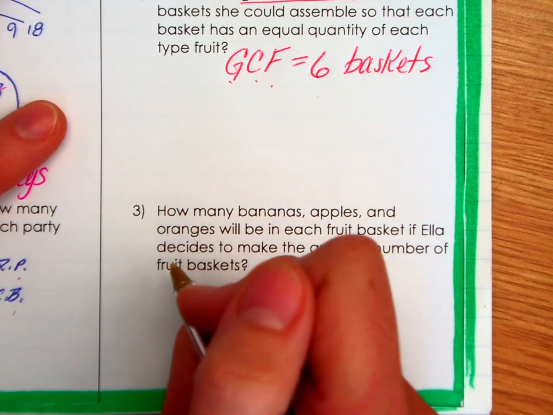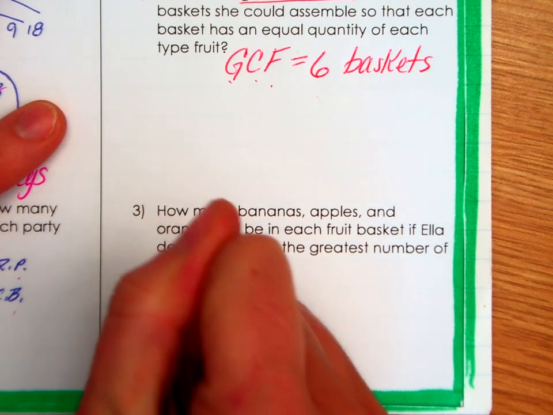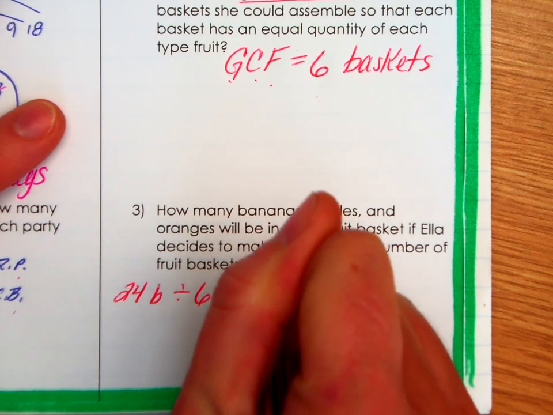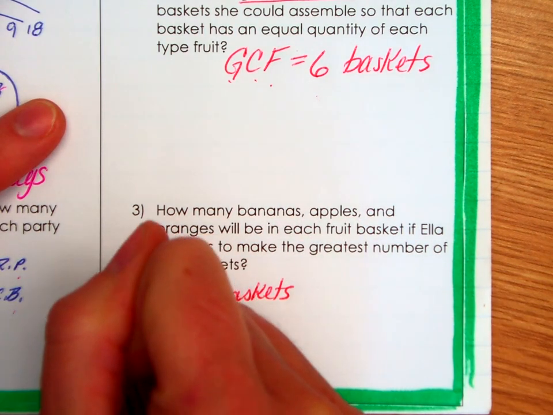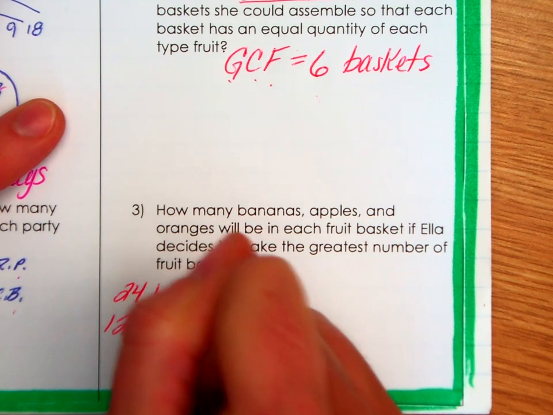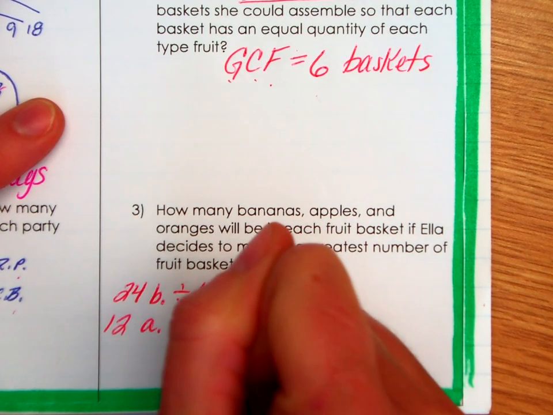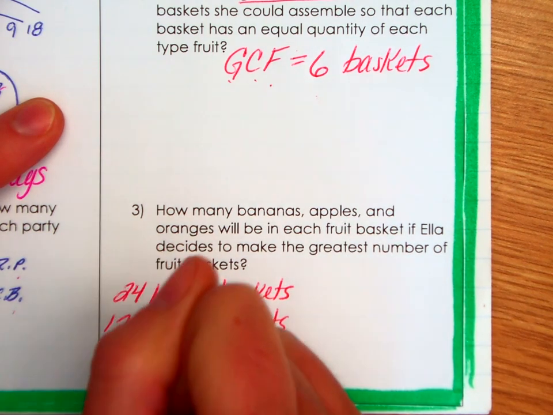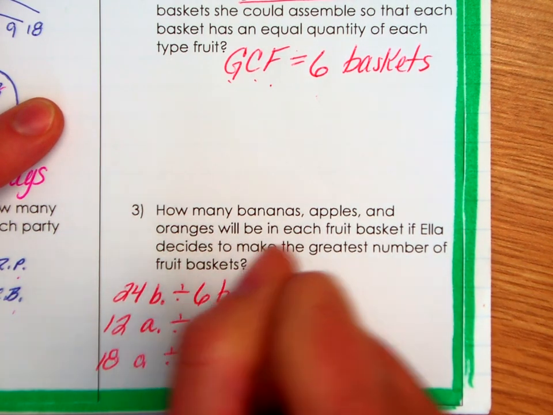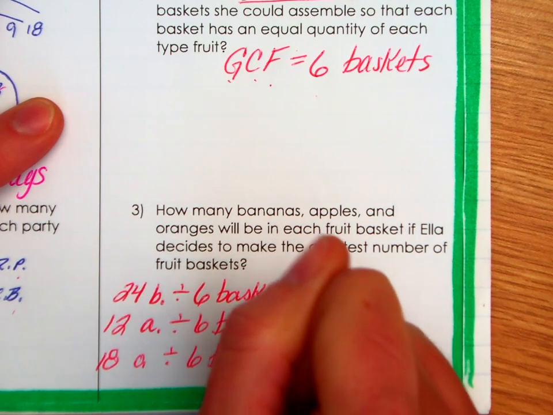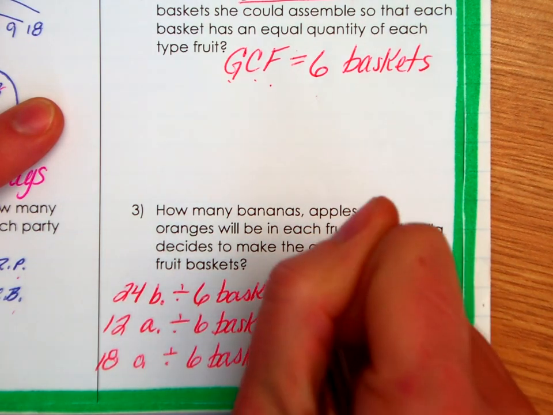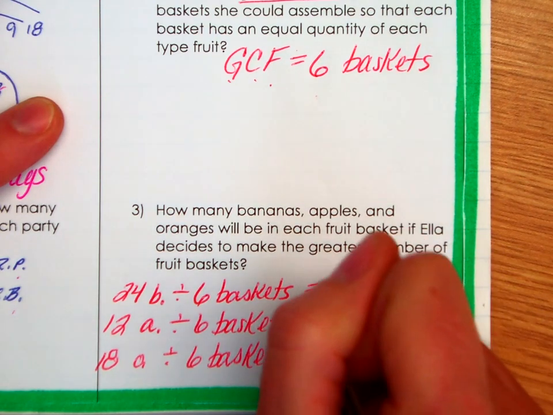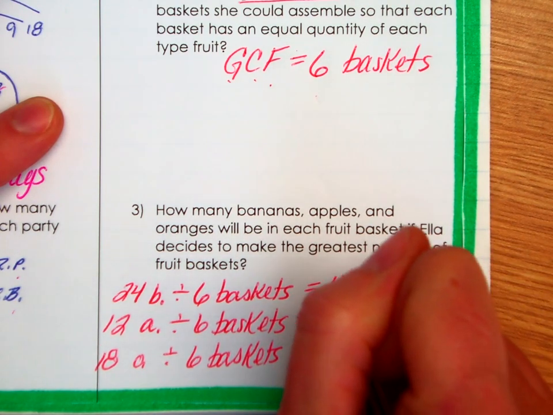We got 24 bananas divided by 6 baskets. We have 12 apples divided by 6 baskets. And I have 18 oranges divided by 6 baskets. 24 divided by 6 would be 4 bananas in each basket. 12 divided by 6 would mean we've got 2 apples in each basket.